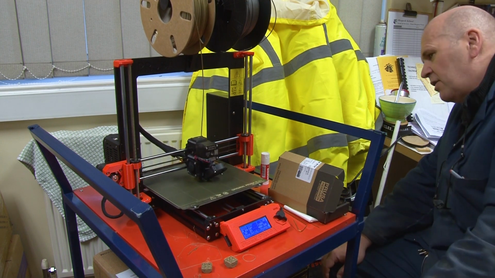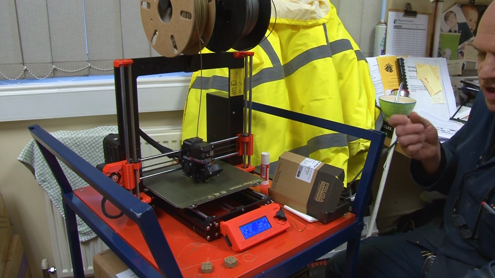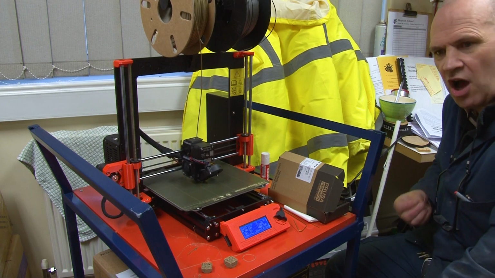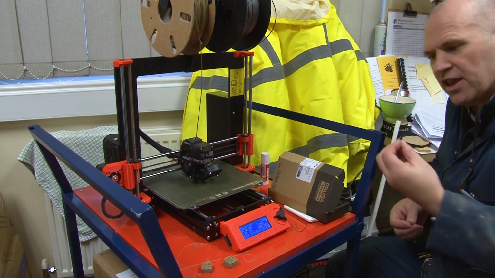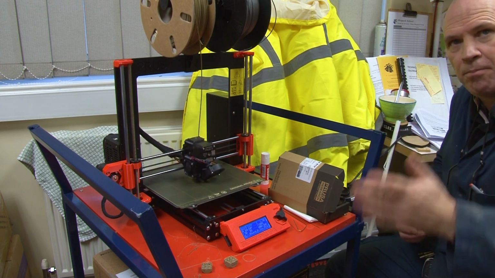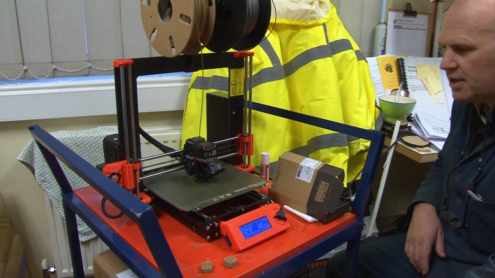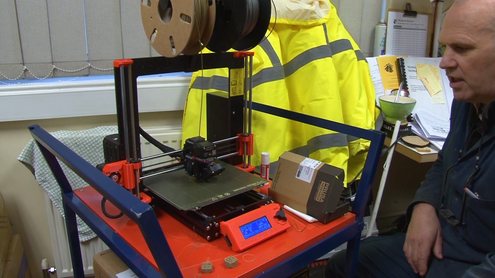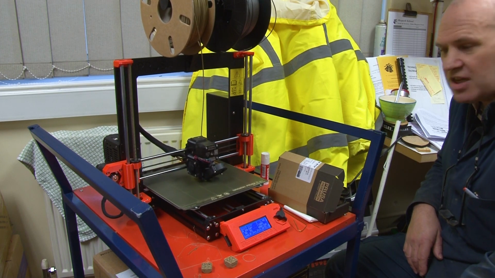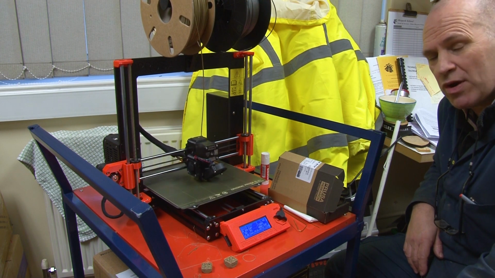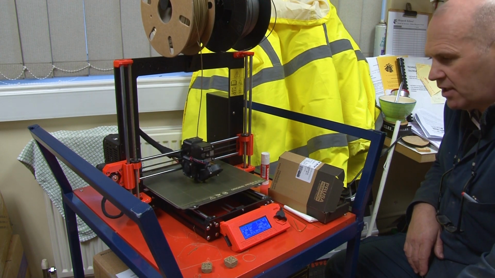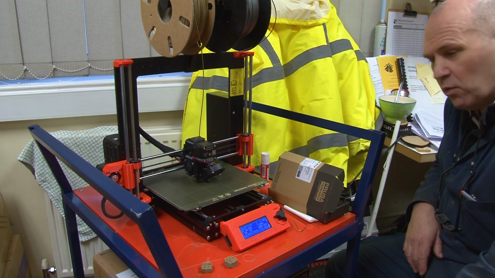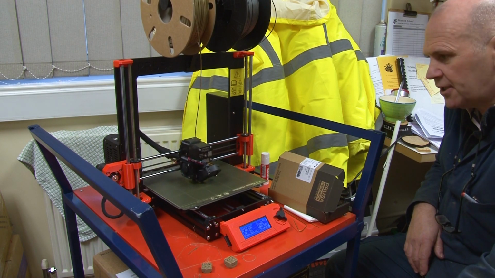Sometimes you might just get a globule that hardens just fractionally too quickly, and that then knocks the item and off the bed it pops. So some people do leave these things printing overnight, but you can waste an awful lot of PLA that way. So it wouldn't be my recommendation, certainly.